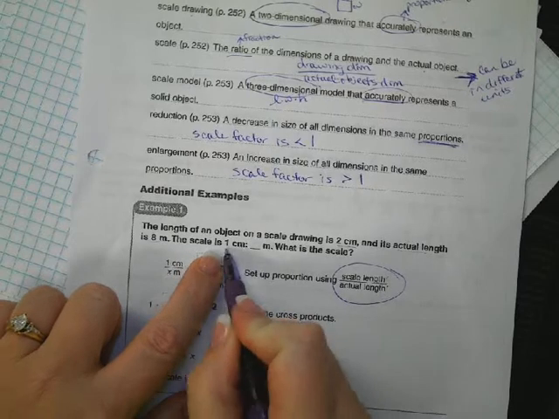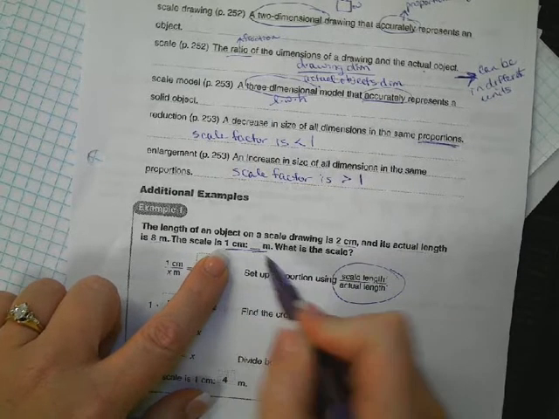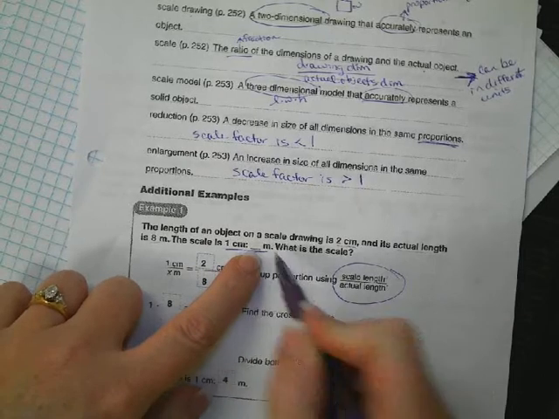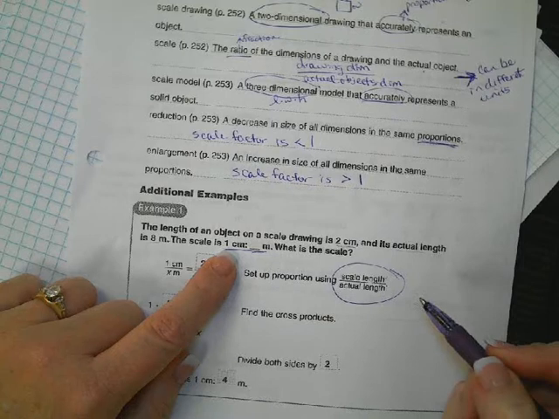Now we're told the scale is 1 centimeter to blank meters, and we're wanting to know what the actual object's dimensions are according to 1 centimeter on the scale drawing.